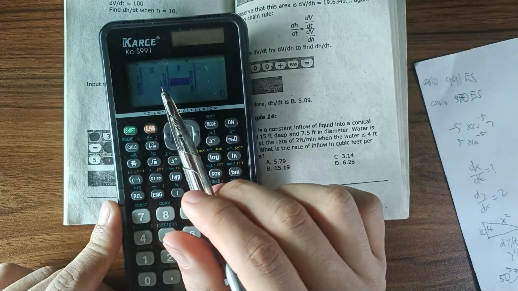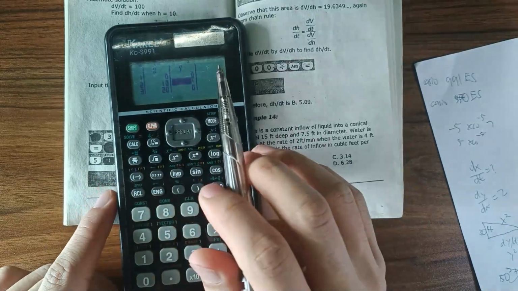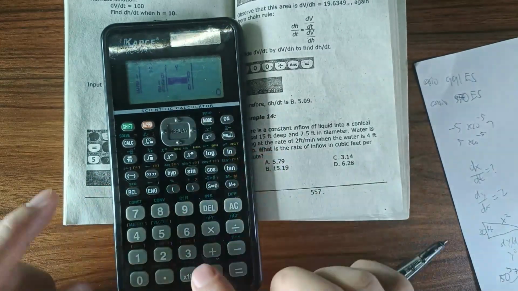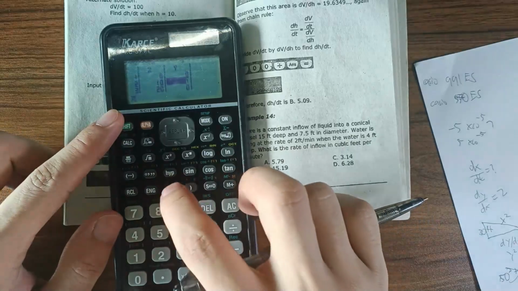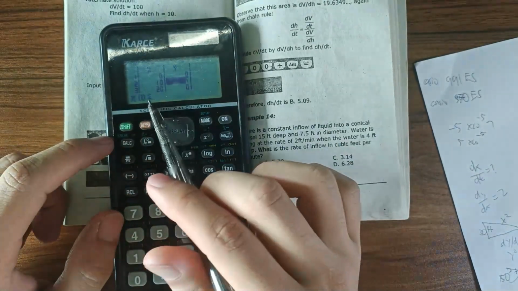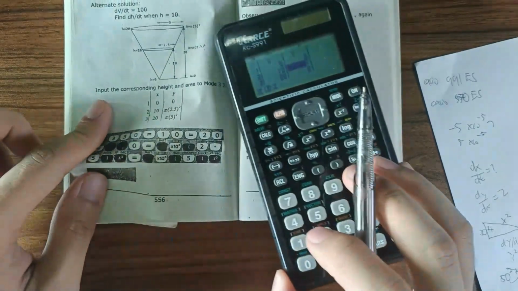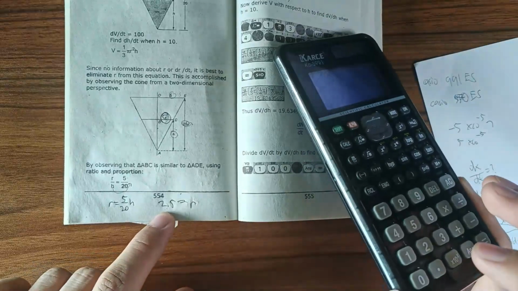10, what's the radius? What's the area of a circle? The area of a circle is pi r squared. So therefore pi r squared. How do we know the radius corresponding to the height of 10? It is what we have computed, 2.5.